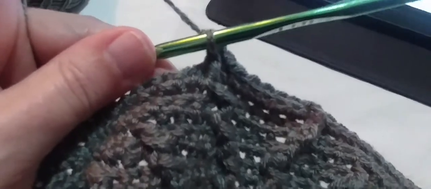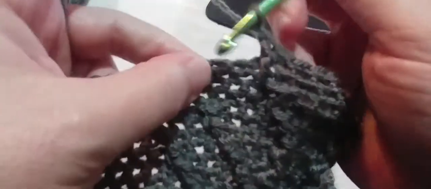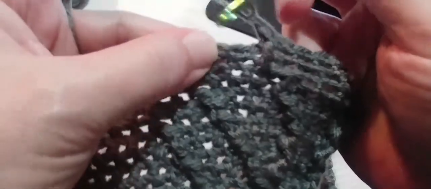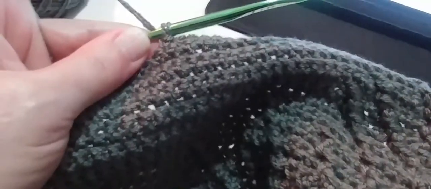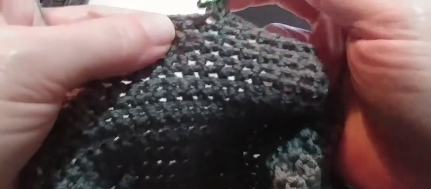and now we need to make 20 single crochets. Okay, go into the very first single crochet, 1, 2, 3, all the way up to 20, and I'll meet you back here at number 20. Okay, and here is my number 20, and I'm going to check it with my stitch marker just to make sure that I counted right. Okay, make sure it lines up with your stitch marker.